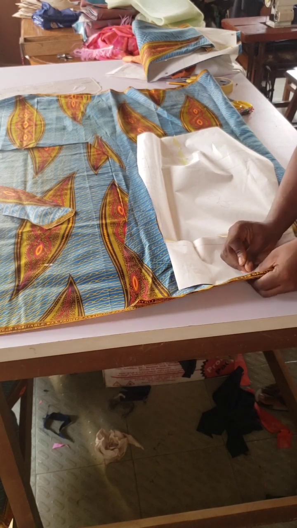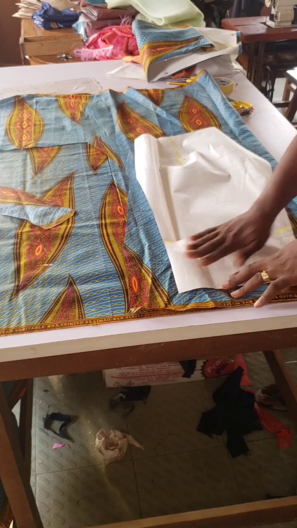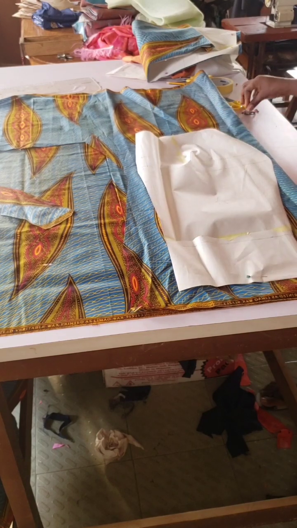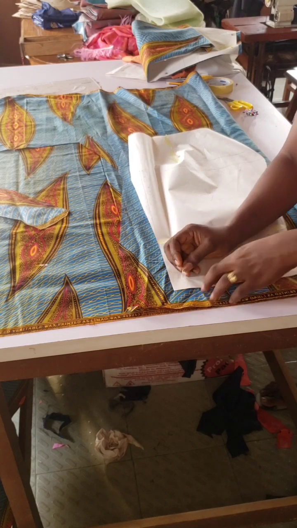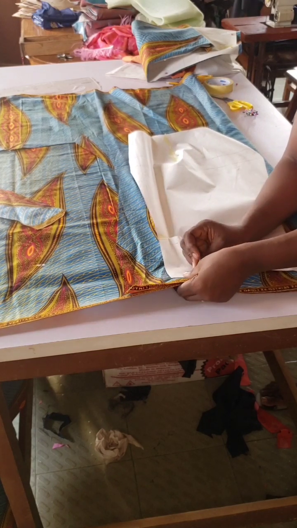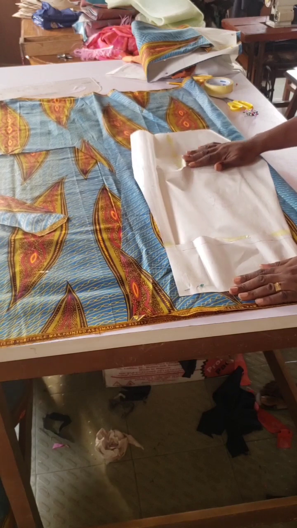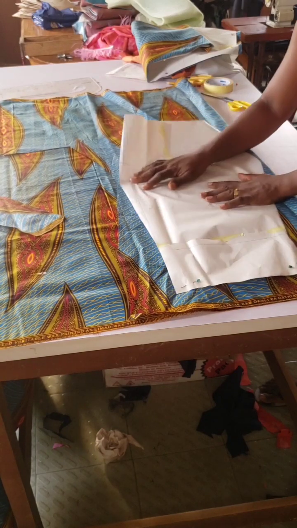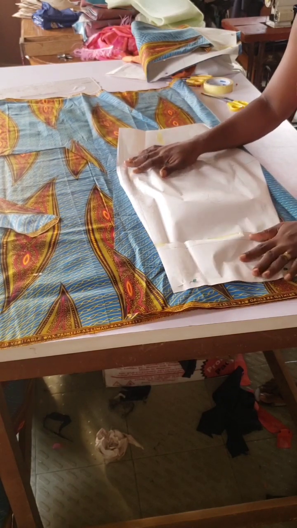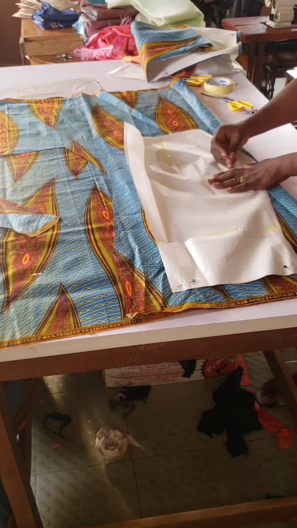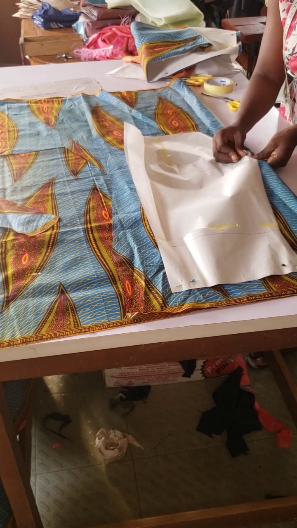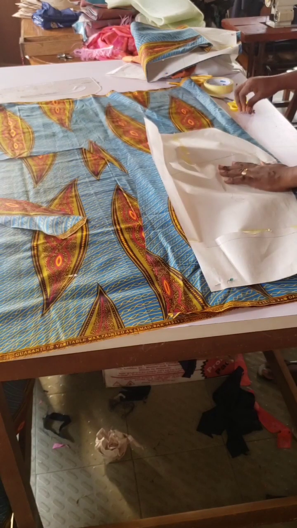Pin down. We also try to lay it as flat as we can.